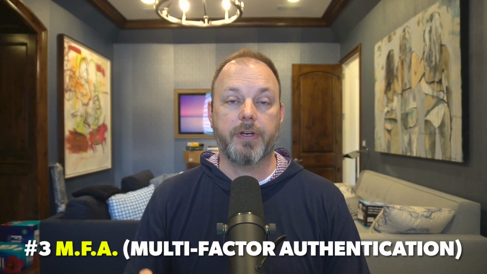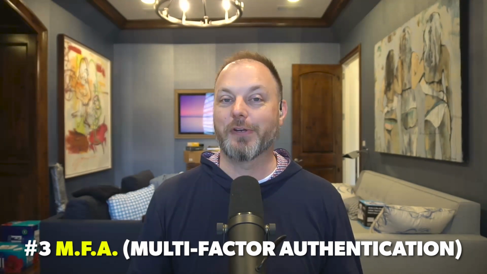Okay, third one, MFA, multi-factor authentication, subset of IAM. Notice a trend here? We're talking about identities, securing your identities, protecting your identities, making credentials easy, right? So foundational stuff. Multi-factor authentication.